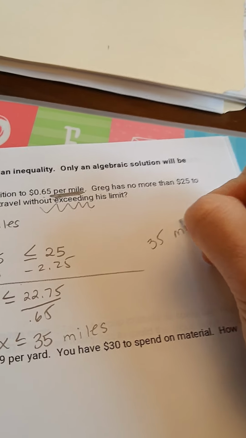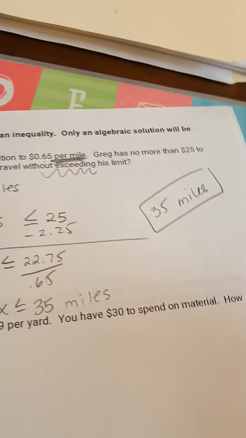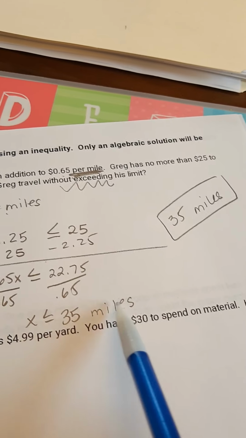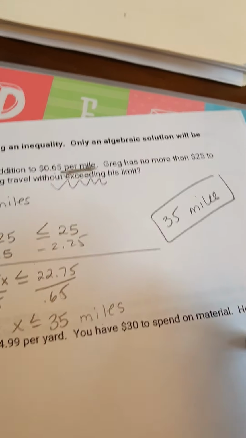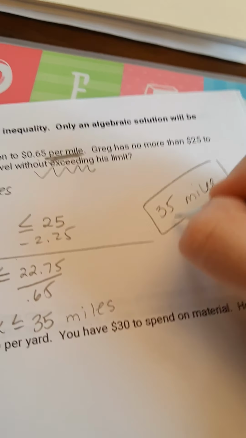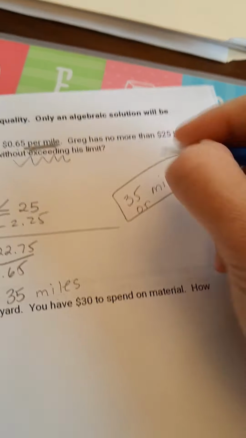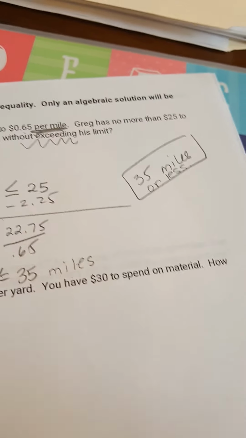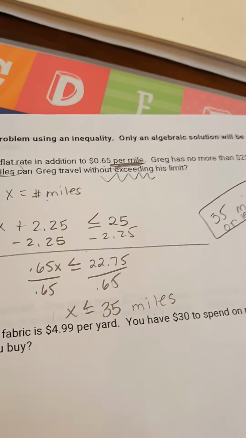Don't forget, you have to write a statement here. A statement. You just have to give the final answer separate, because you can't say x is less than or equal to 35 miles. You have to say 35 miles or less. Okay? So you can't just say the number, you have to say 35 miles or more, 35 miles or less, depending on the scenario.